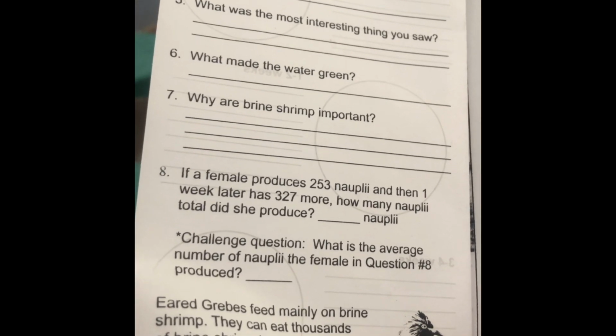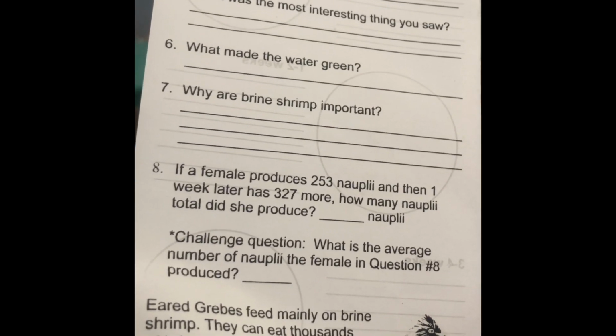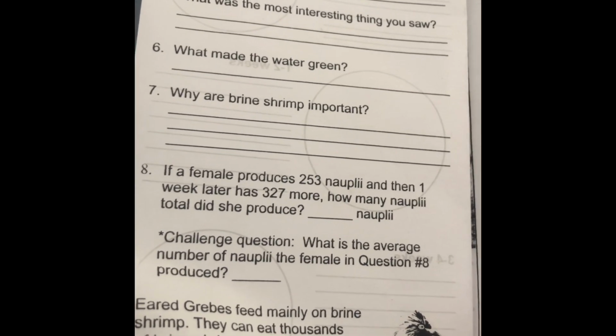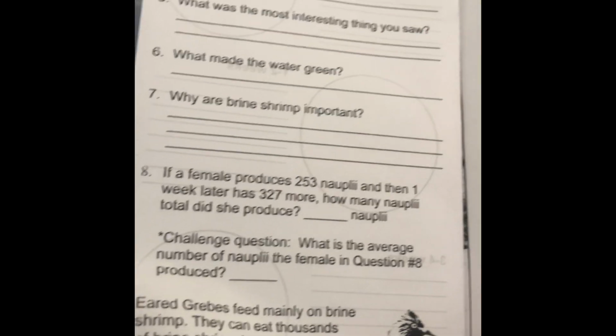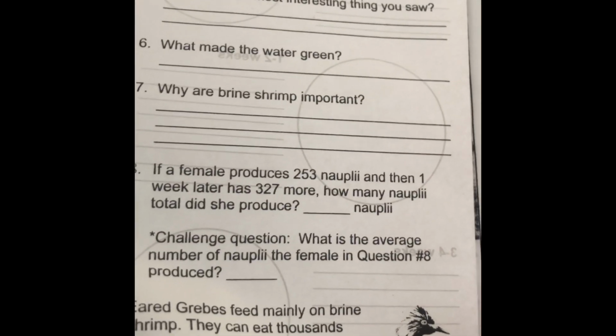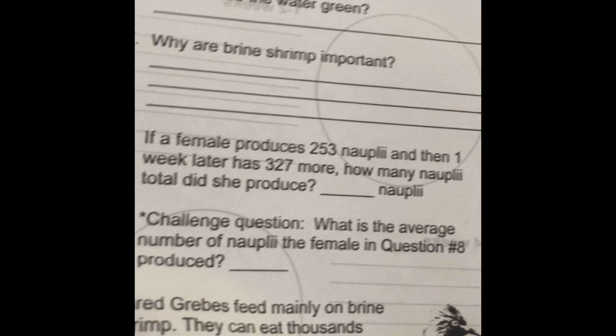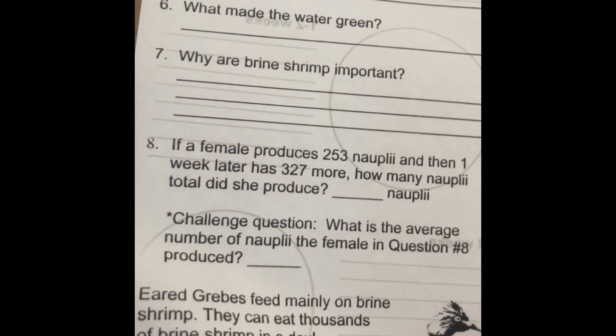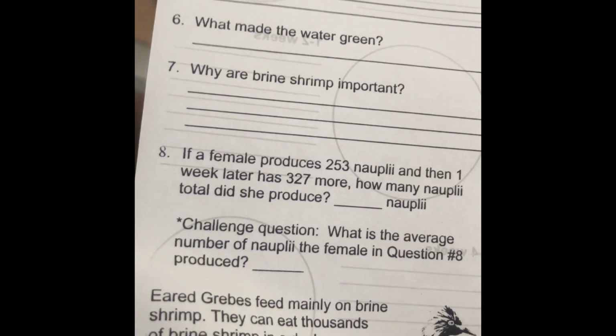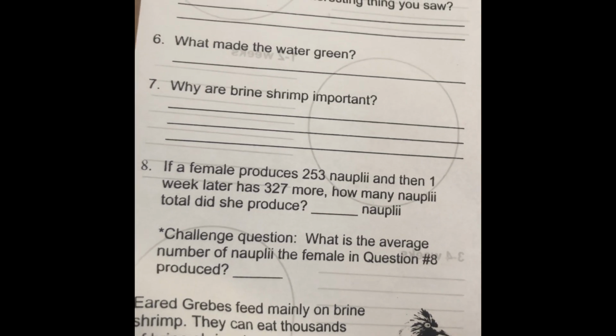these questions. Eared grebes feed mainly on brine shrimp. They can eat thousands of brine shrimp a day. Yummy. So the brine shrimp, they're our primary consumers. They eat the algae, which are our primary producers. What do you think we'd call the eared grebes? That's right, those are our secondary consumers.